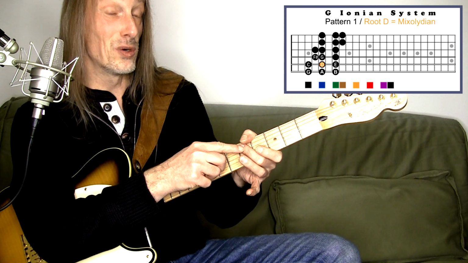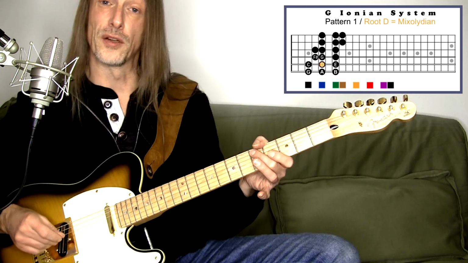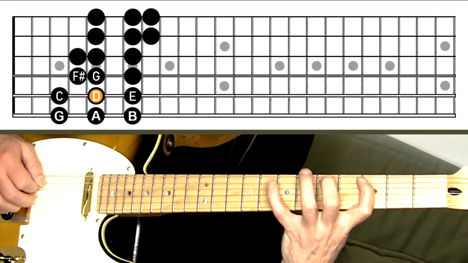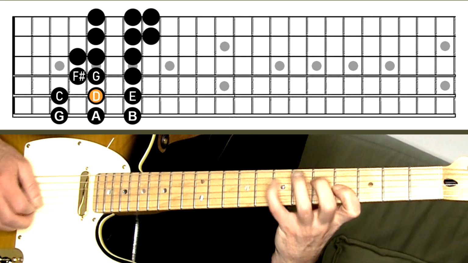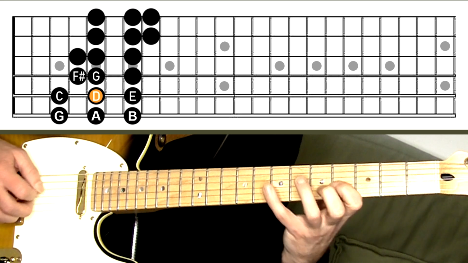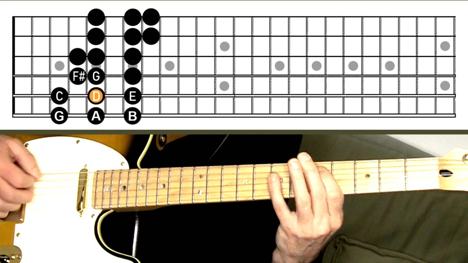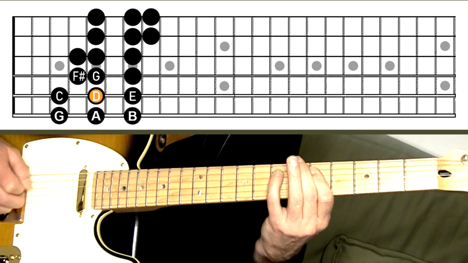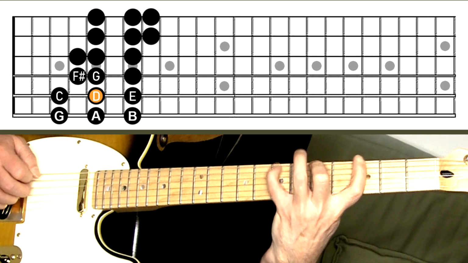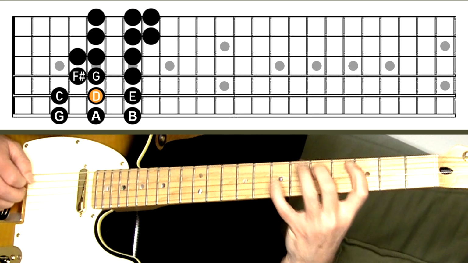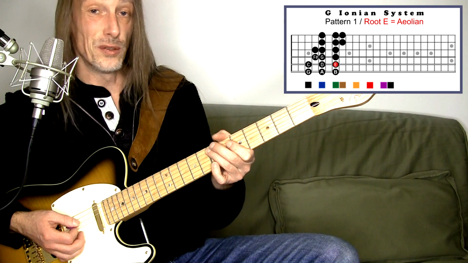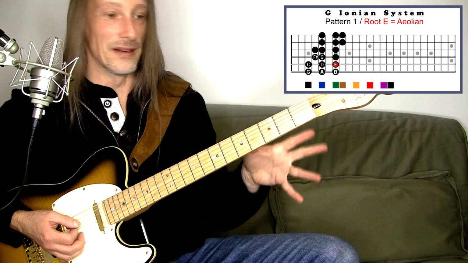If I make the 5th note the root, the D, then it's gonna be D Mixolydian. And the sixth note would be E Aeolian.